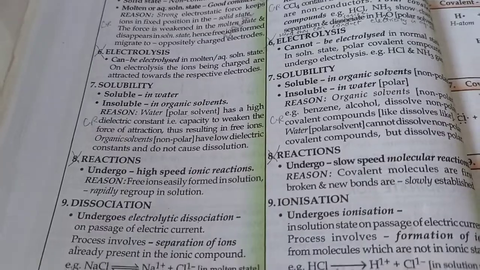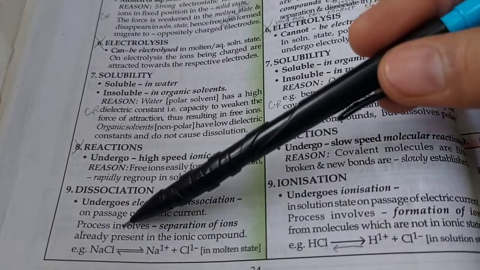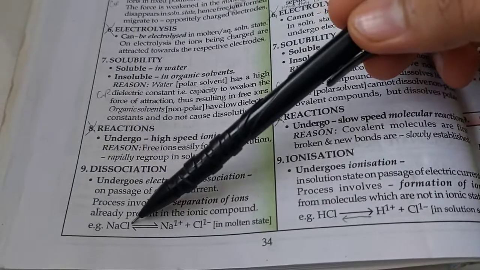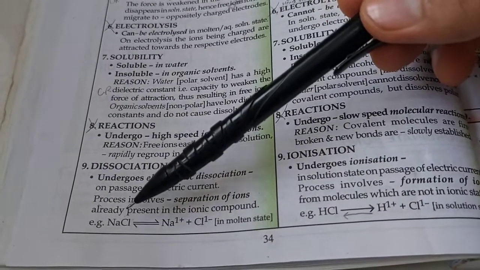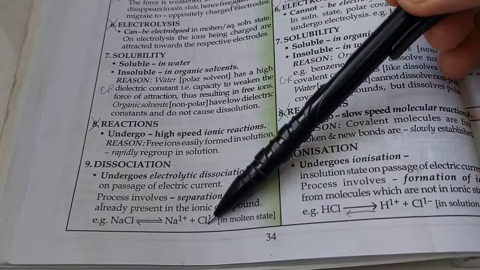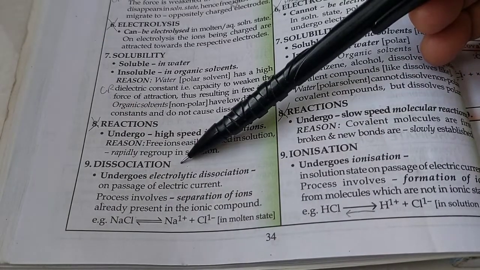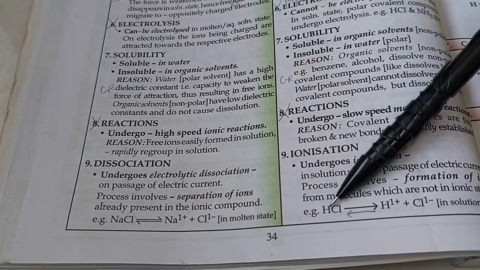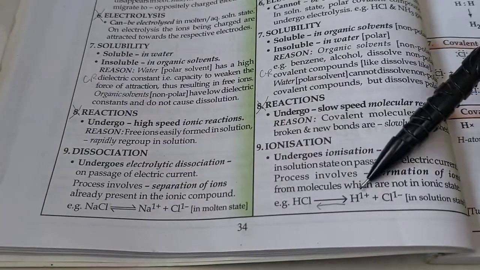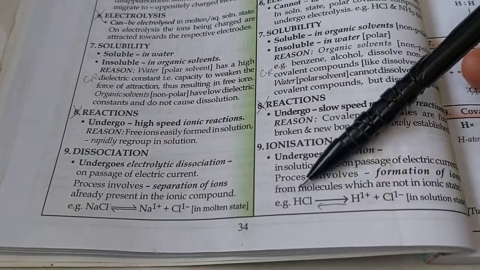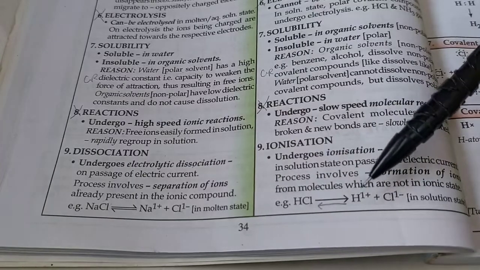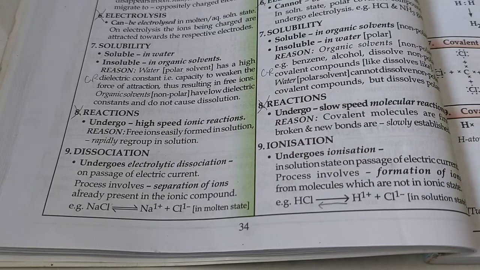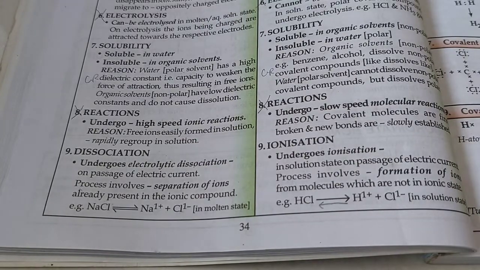I told you the difference here. NaCl is an ionic compound. That means it already had the ions which were stuck to each other. So if I melt it or dissolve it, I will get the ions separated. This is called dissociation. HCl is a polar covalent compound. There were no ions. There was only partial charge separation. So if I dissolve it in water, then it will break the bond and create new ions, H plus and Cl minus. That is called ionization. And it's reversible. Make that sign.